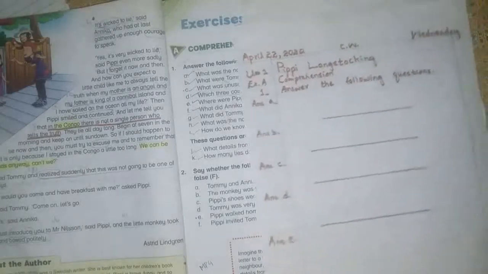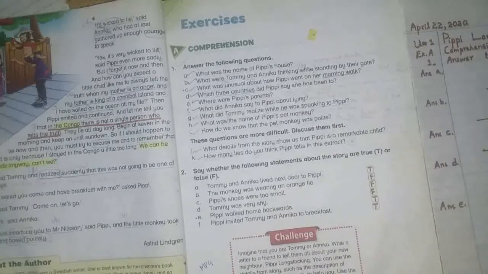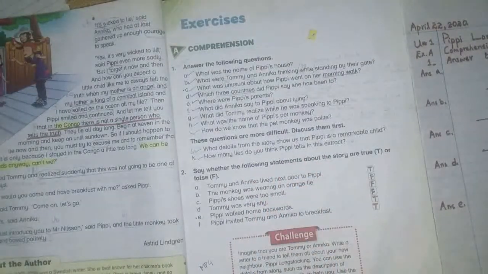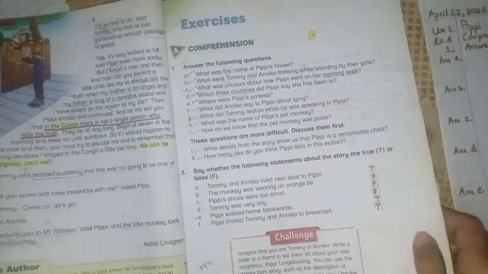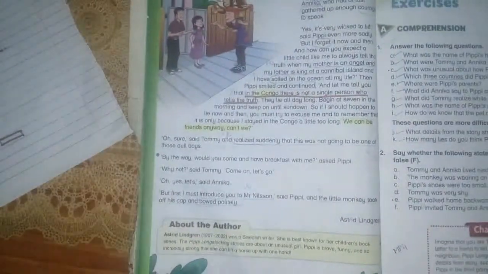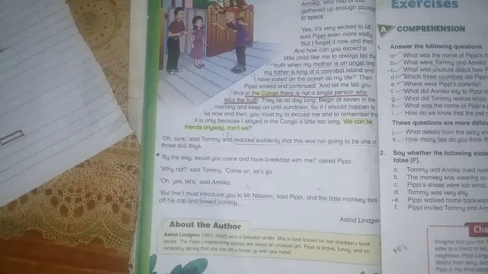Now let's come to E. Question E. Where were Pippi's parents? Where were Pippi's parents, her mother, her father? Where were they? So please just try to find the answer on page number 4, and it's the second paragraph. Yes, over here.